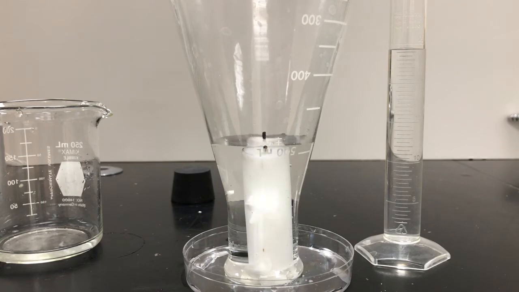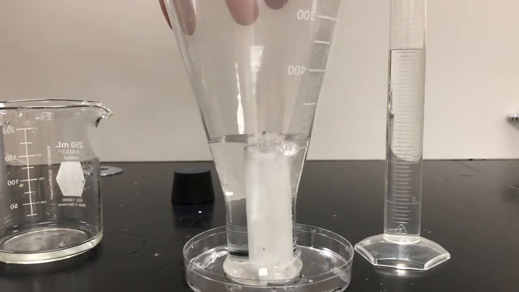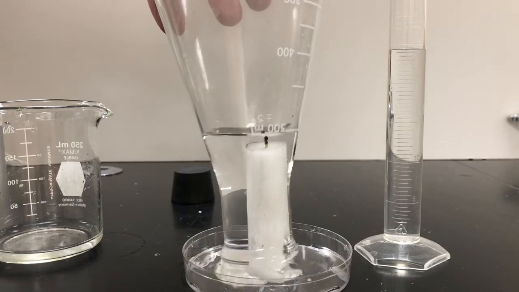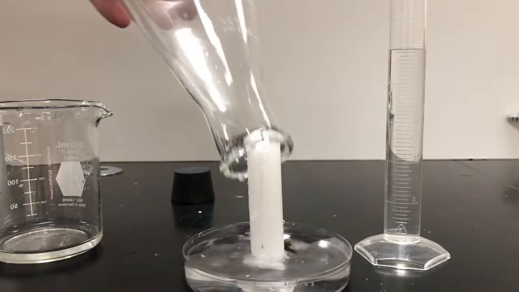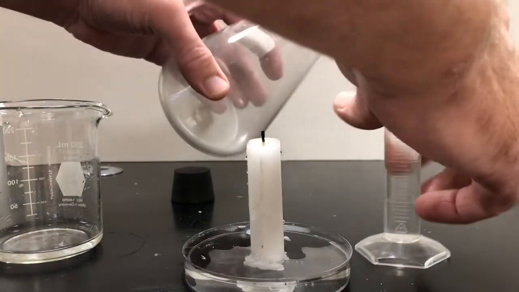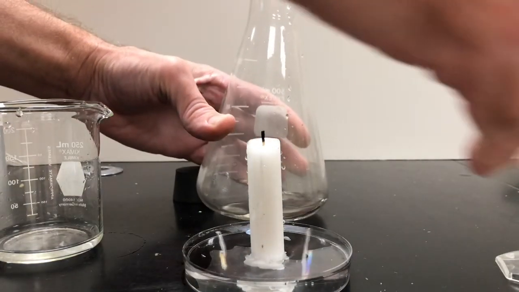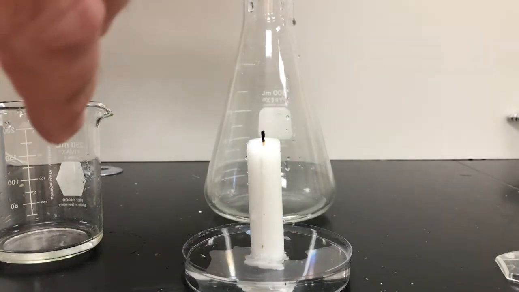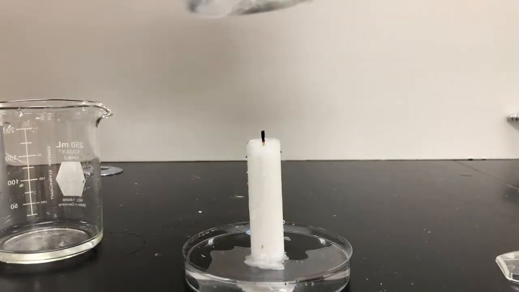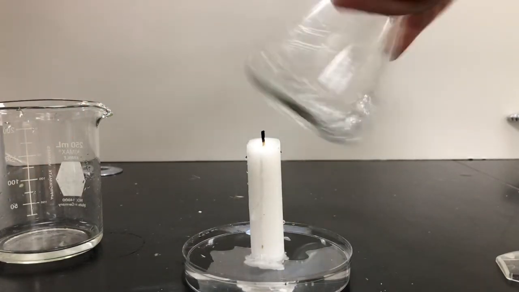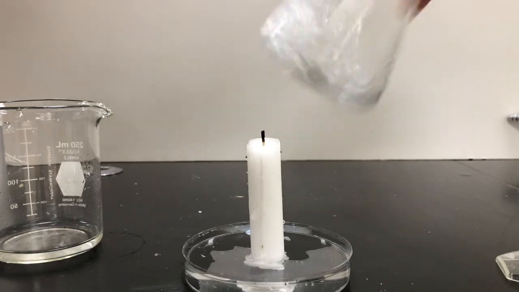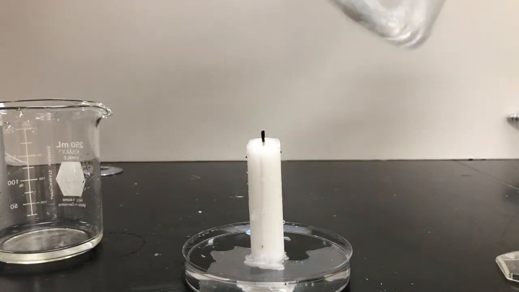Okay, pretty neat. Now what I'm going to do is turn this over and let the water out. I'm going to turn it over and off to the side here. I'm going to pour in the liquid, lime water. I'm going to cap it to trap those gases. I'm going to give it a shake, and make sure I get that liquid and the gases mixed.